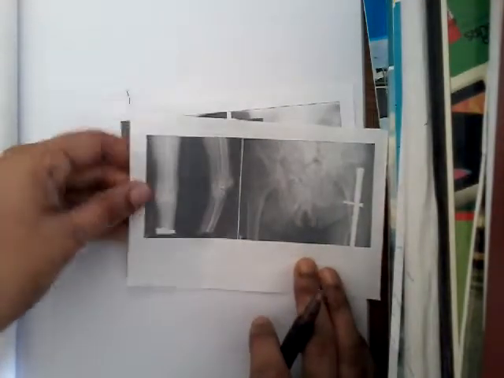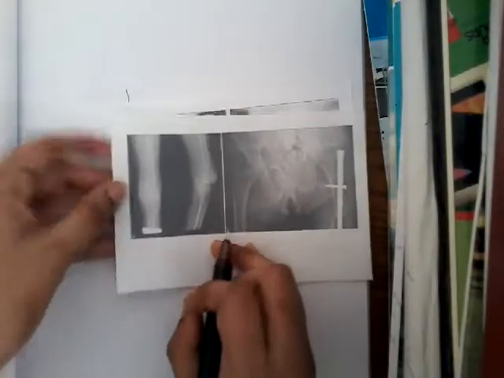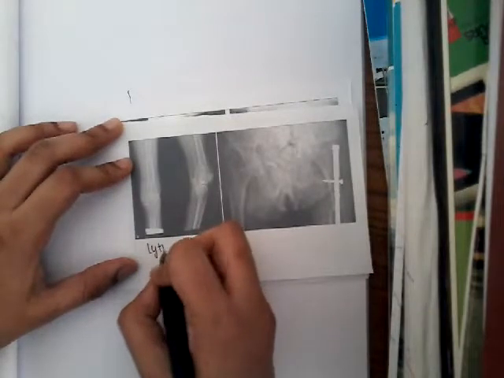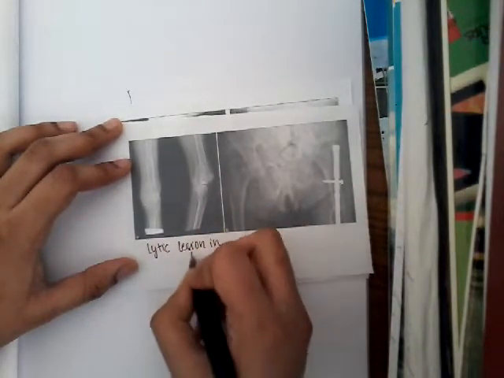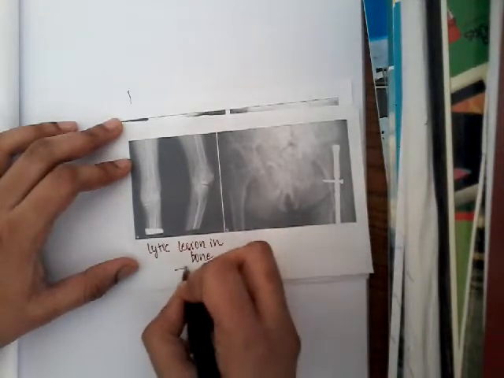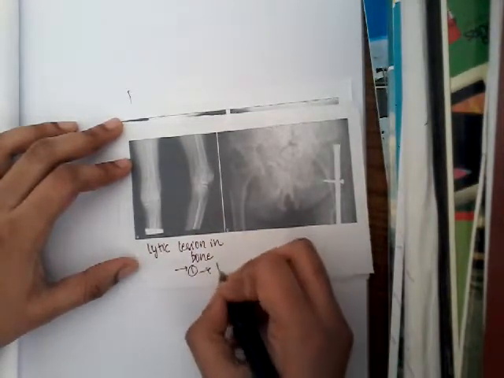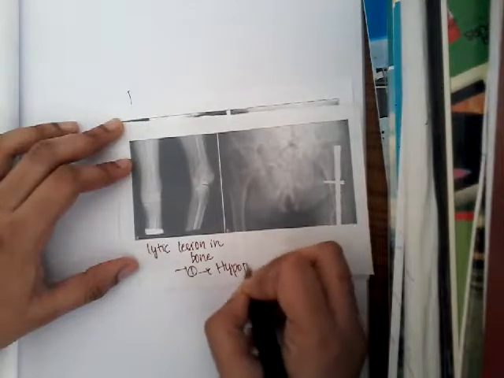In this, if you see here, I will just bring it a little nearer. Here you can see some lesions which are lytic lesions in the bone. So there are maybe many causes of lytic lesions in the bone, and among those many causes, one of the lytic lesion causes is hypoparathyroidism.